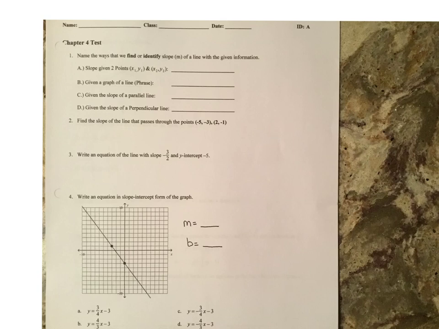Hello there. Here's our Chapter 4 test. Listen carefully and follow along.